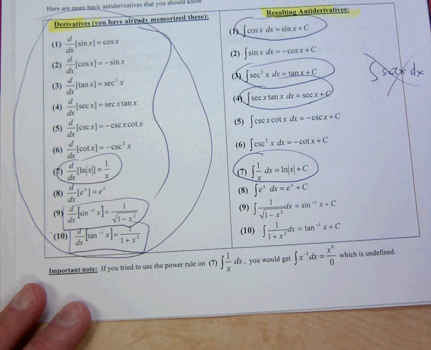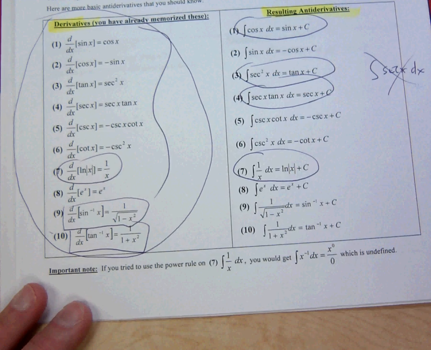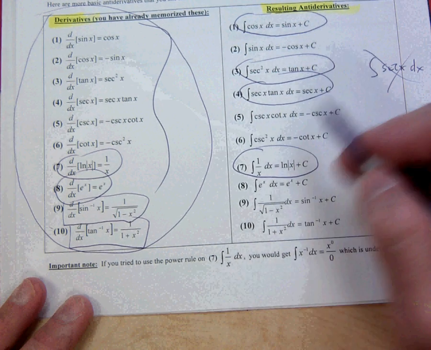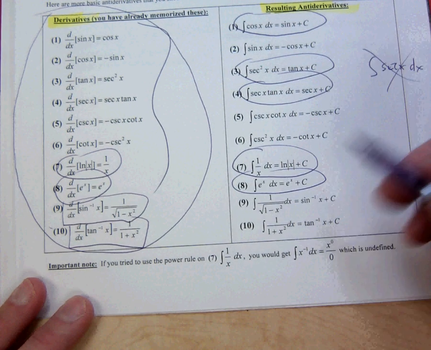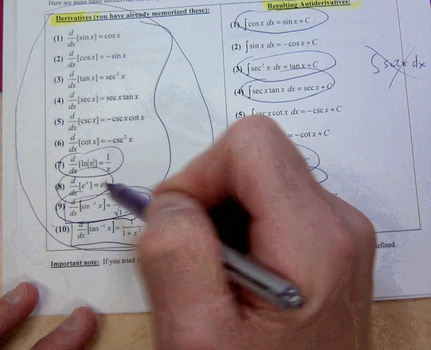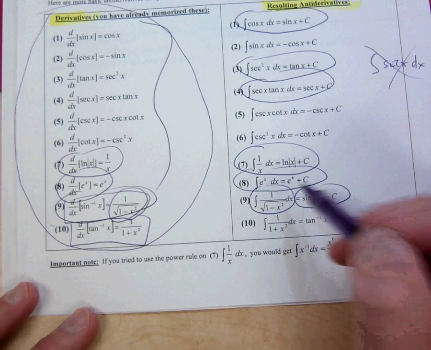Natural log of x plus c. Okay? Since you know the derivative of e to the x is e to the x, what's the antiderivative of e to the x? E to the x plus c. Since you know the derivative of that is that, what's the antiderivative of that? That plus c.